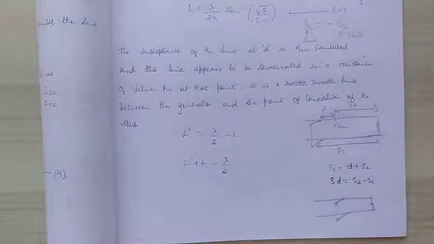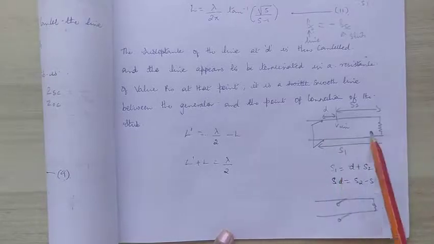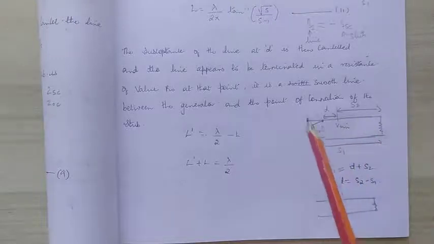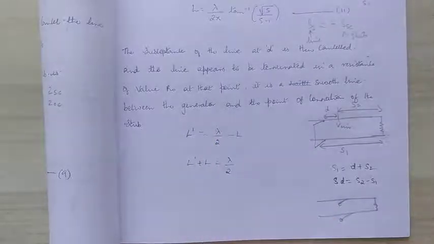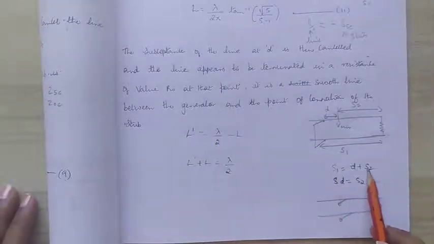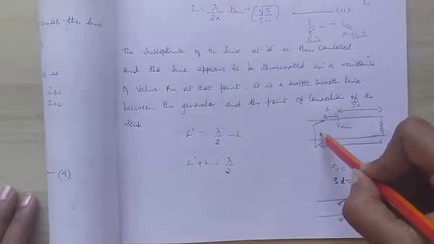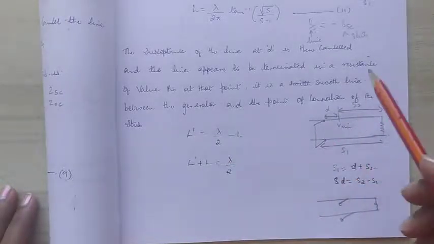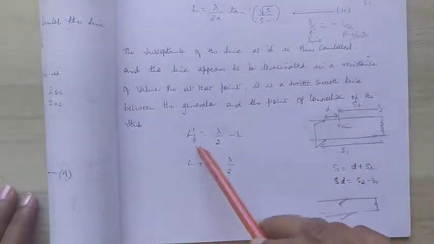Now that I've told you how this works, what I want you all to do now is give me an expression for L dash. Now I've written an expression over here. I want you all to write the derivation by yourselves. While the value of S1, D and S2 is not going to change from what we've done previously, I'm not talking about an open circuit, I'm talking about a short circuit. I want you all to find out the value of L dash for a short circuited line which has been placed on the generator side of V min. Okay, so the next task is to find out the value of L dash.